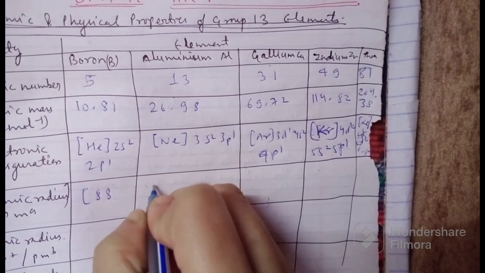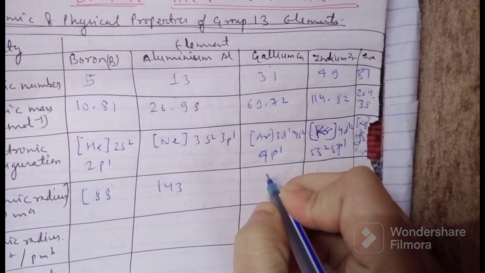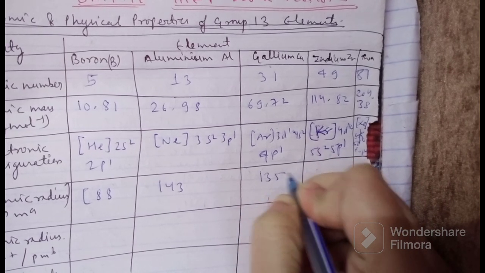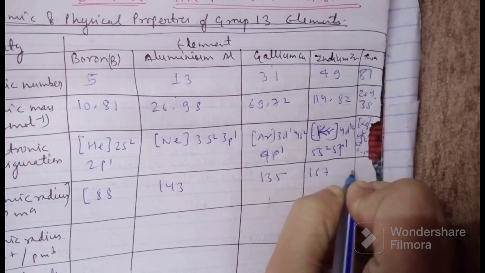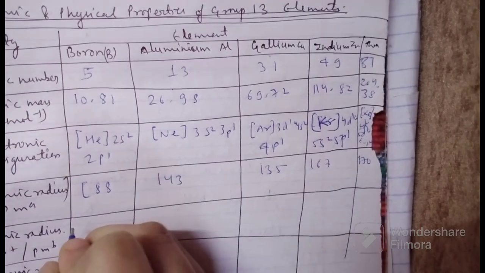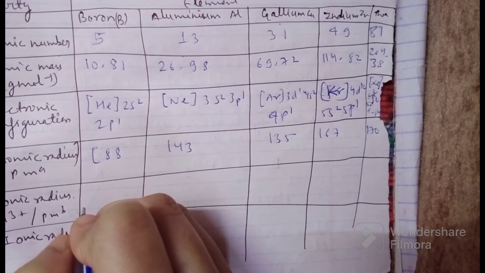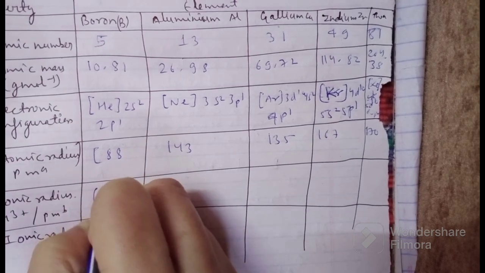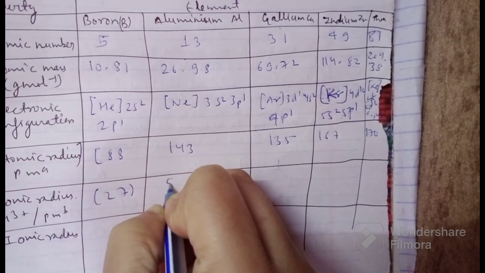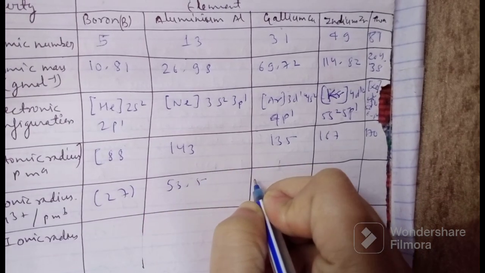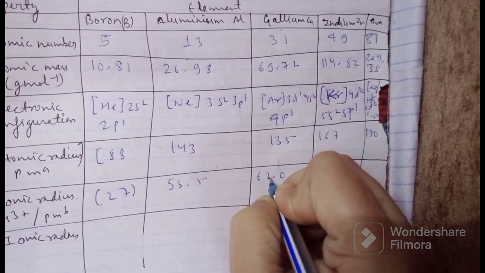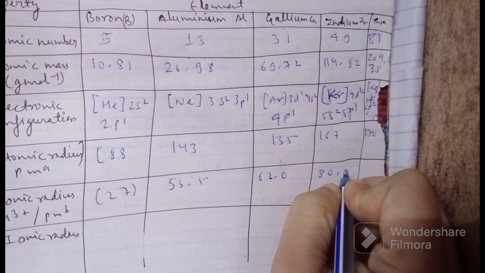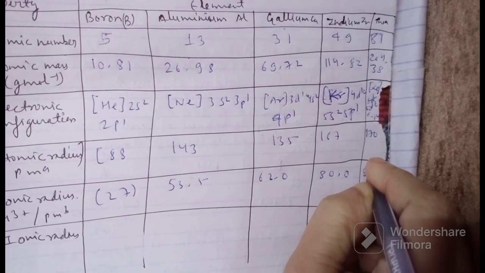for aluminium it is 143, for gallium 135, for indium 167, and for thallium it is 170. Coming towards ionic radius, M3+ in pm, for boron it is 27, for aluminium 53.5, for gallium 62.0, for indium 80.0, and for thallium of course 88.5.